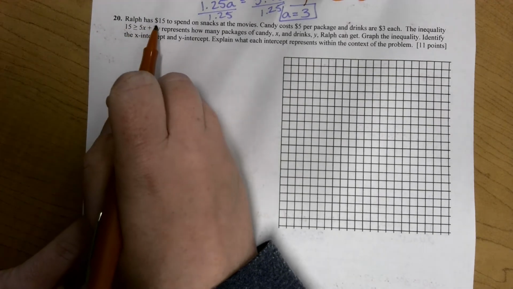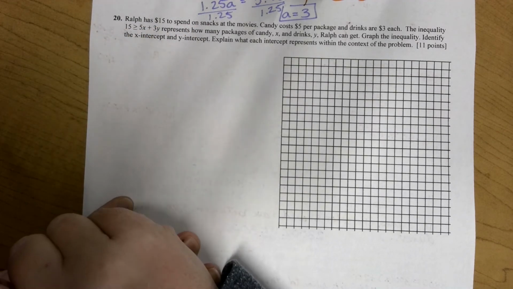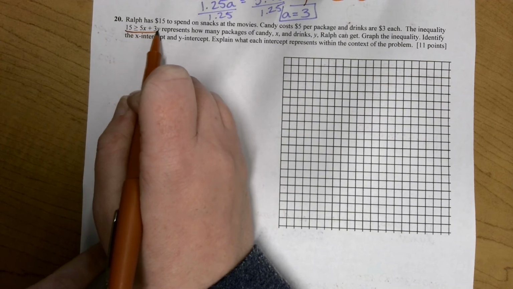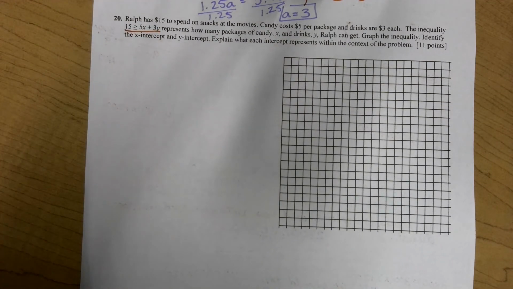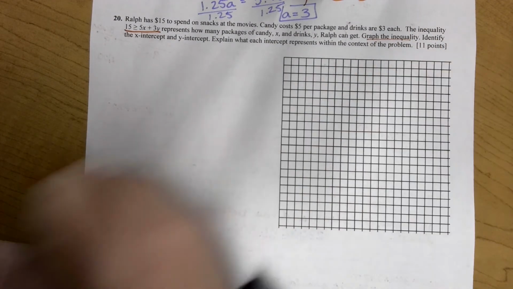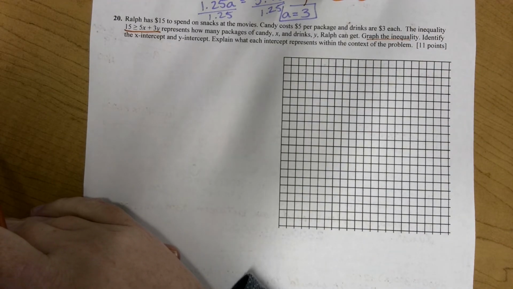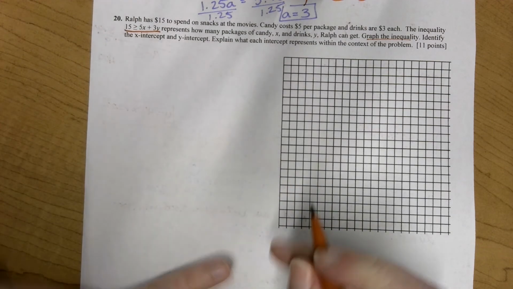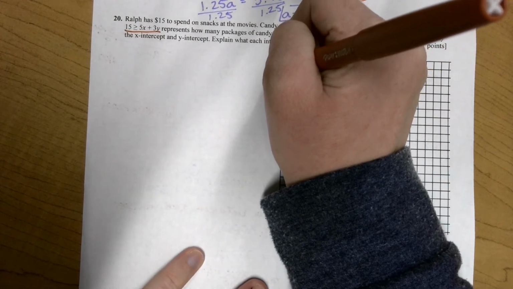All right, so Ralph has $15 to spend on snacks at movies. We've already been given the inequality. Yay! We've already got the inequality. So, all we have to do is graph the inequality, identify the x and y intercept, and explain what each intercept represents in the context of the problem. So, let's go ahead and we're going to graph.